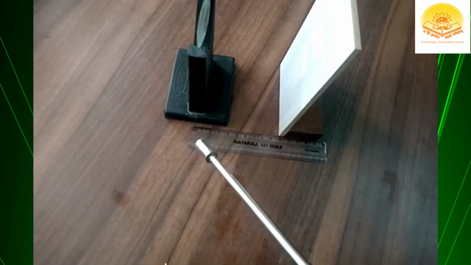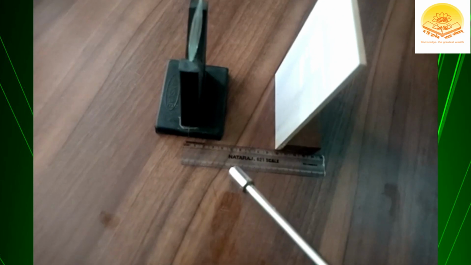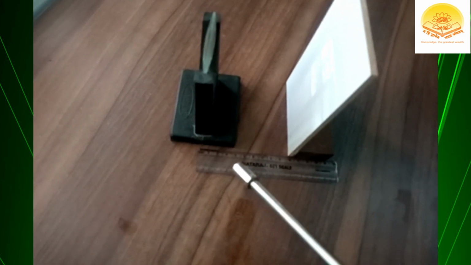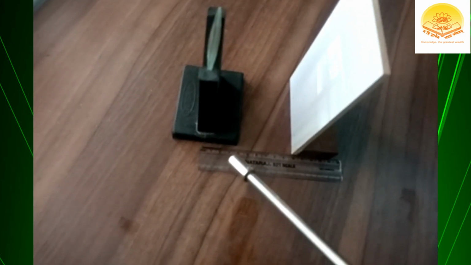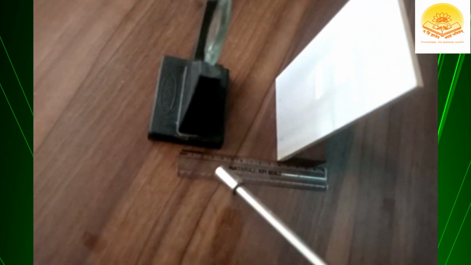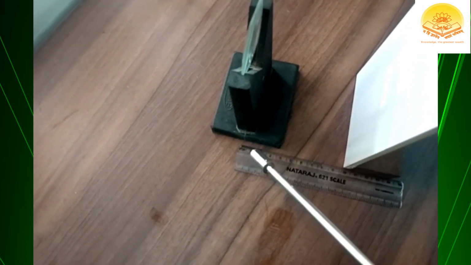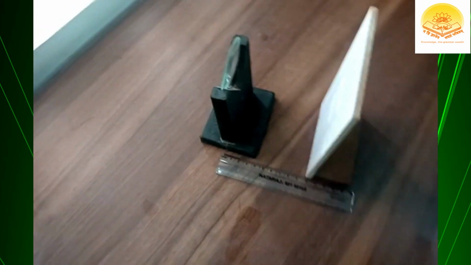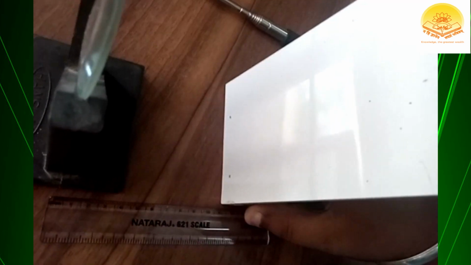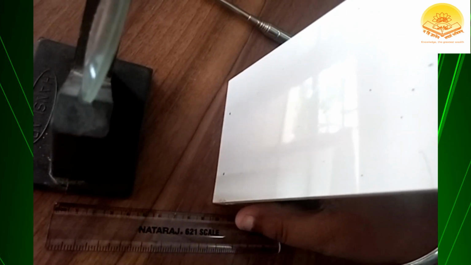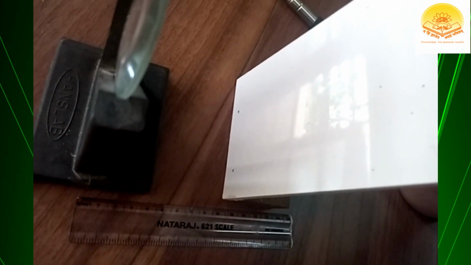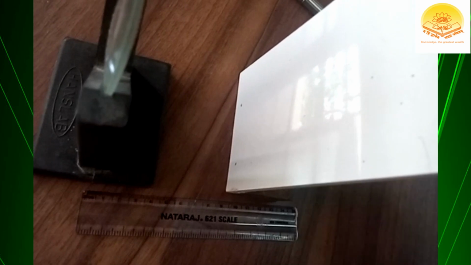Here we are using two methods to determine the focal length of the convex lens: one is the distance object method, another one is the UV method. First we choose the distance object method. Set up the lens in the lens stand and place a screen at a particular distance. Then adjust the screen. We can see a clear inverted image formed on the screen. Look at it.